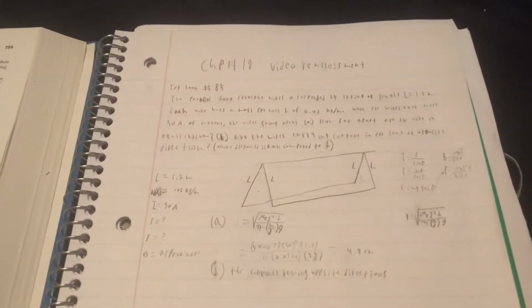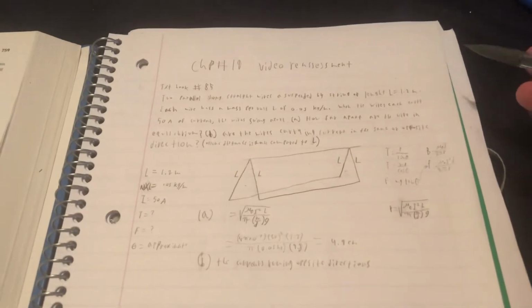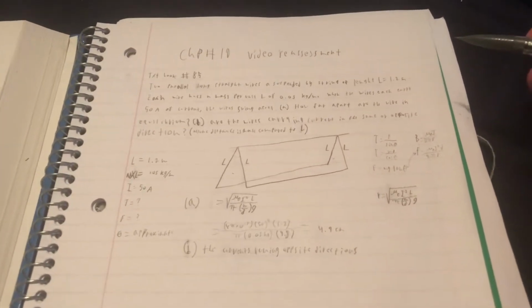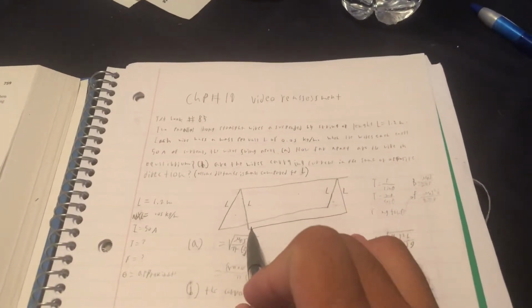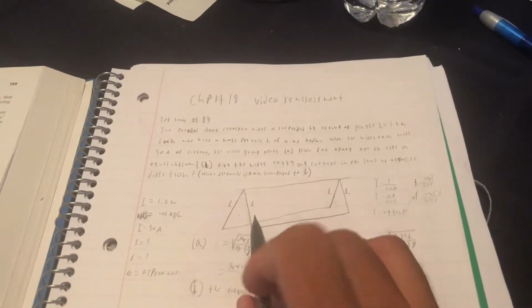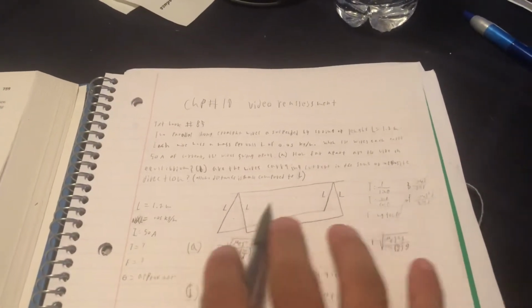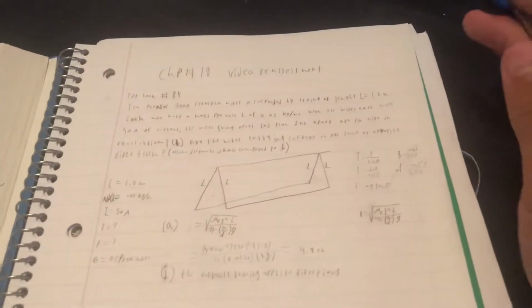This is chapter 19 video reassessment. I'm doing problem number 85 from the textbook, and it's a problem dealing with the magnetic force that is generated between two wires here and here that are suspended by some strings by some kind of metal pole, whatever you want that to be.